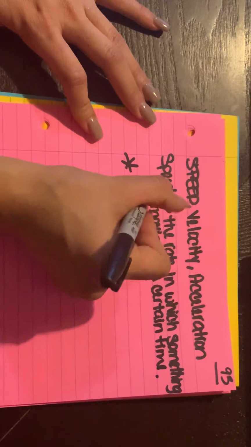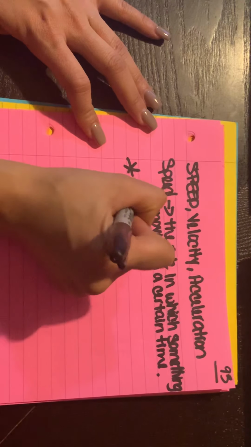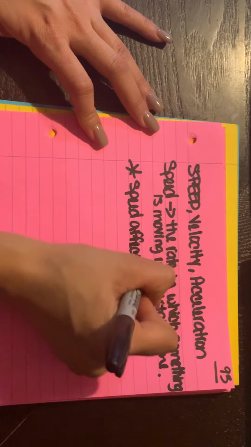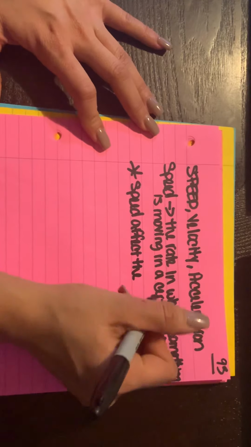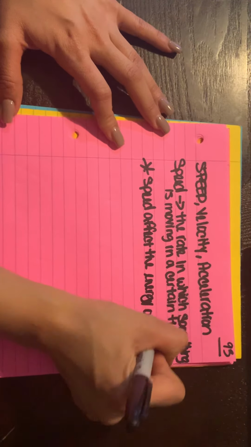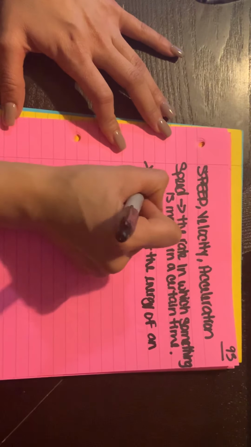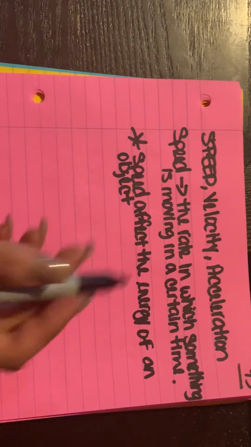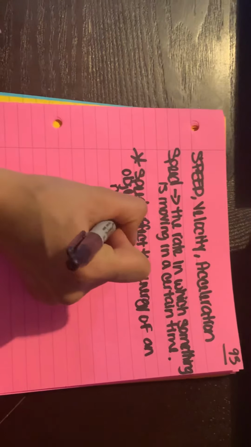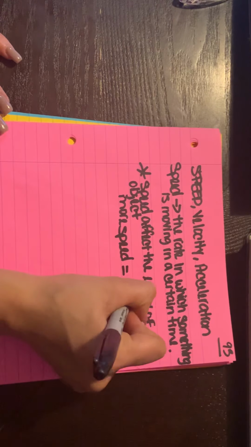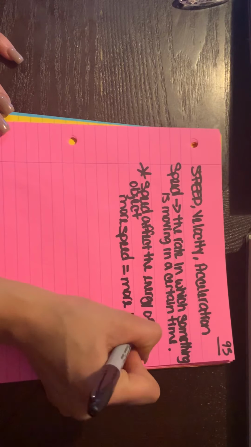Well, we know that speed is the energy of an object. Why is that, guys? If we go back to our last TEK on potential and kinetic energy, well, we know that more speed, more movement is going to give me more kinetic energy.